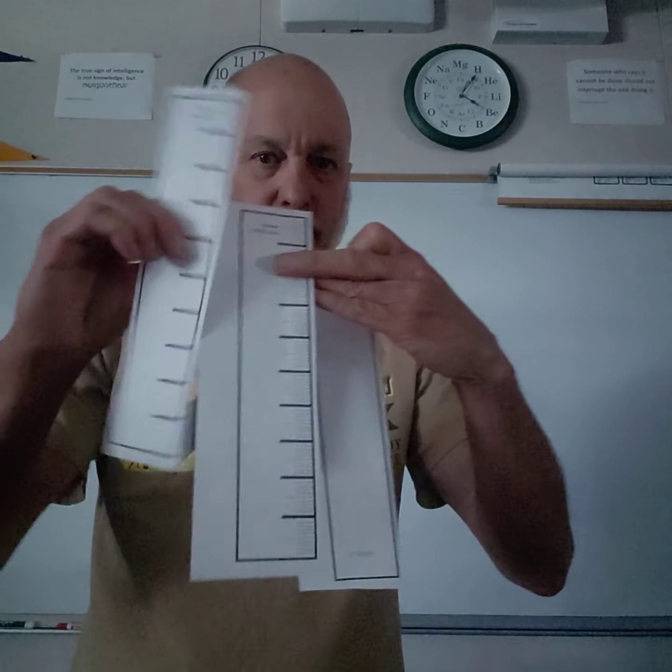What I've given you for this activity are these glug rulers. I've cut them into separate pieces, which you'll need to do. What is a glug? It's just a unit of length that I've made up.